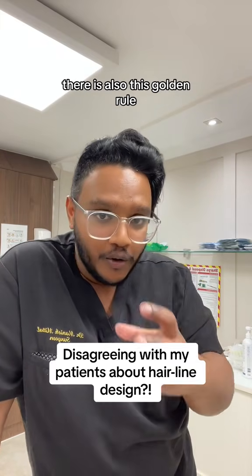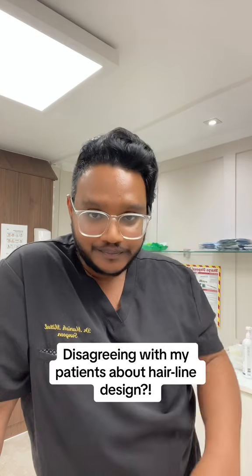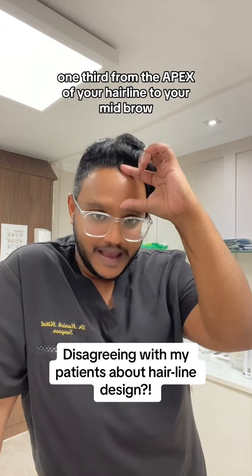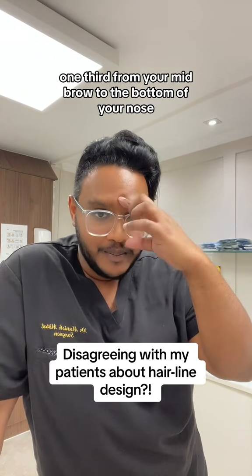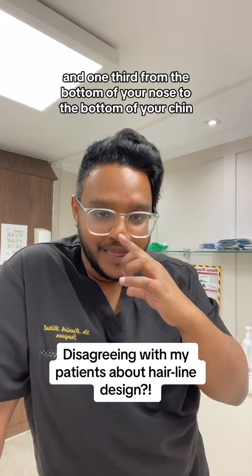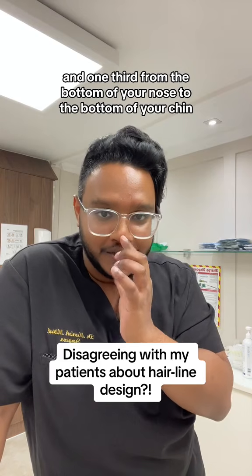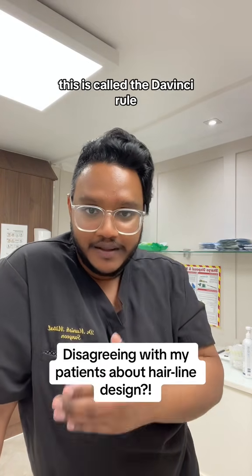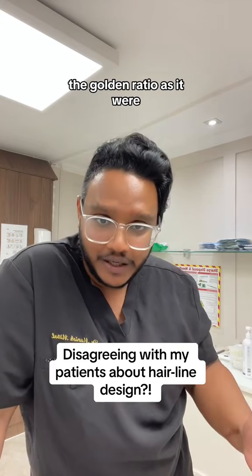There is also this golden rule, equal thirds. One third from the apex of your hairline to your mid-brow, one third from your mid-brow to the bottom of your nose, and one third from the bottom of your nose to the bottom of your chin. This is called the Da Vinci rule, the golden ratio, as it were.